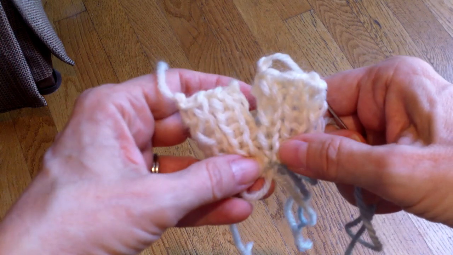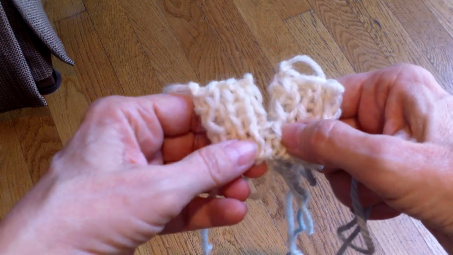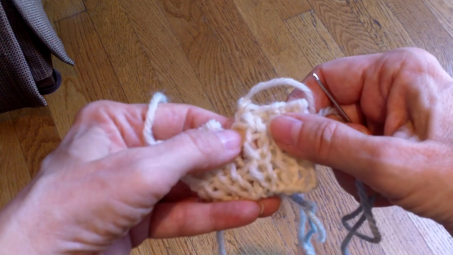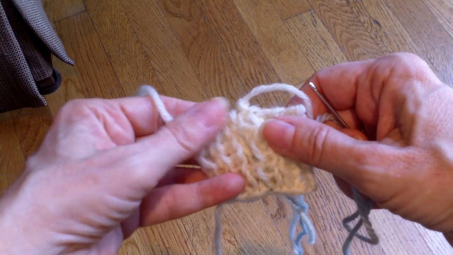Now notice that my figure eight is pretty much invisible, and I have knit, purl, knit. Now again, these are ugly stitches because I've used such large needles, but you can see that the pattern is maintained.